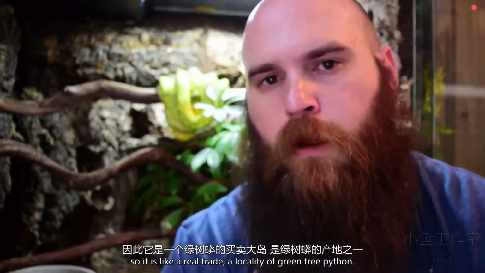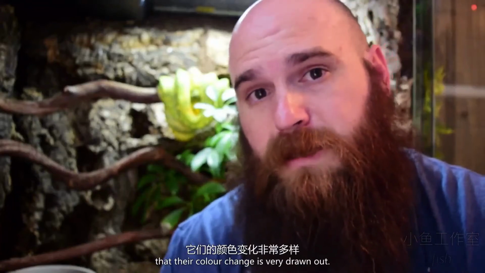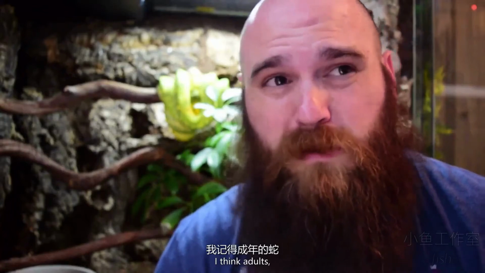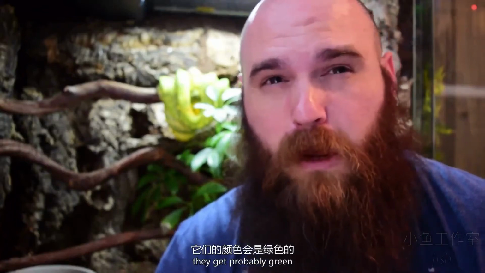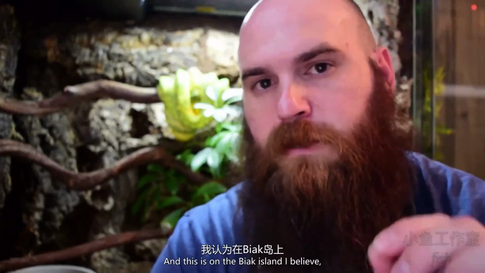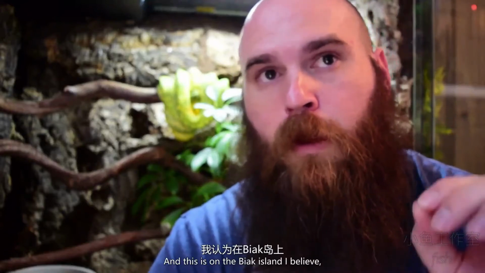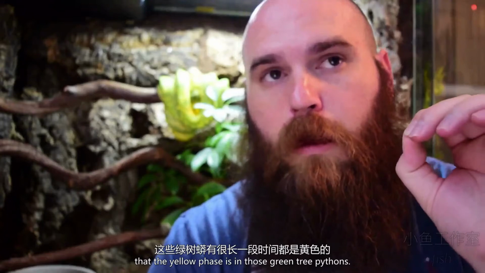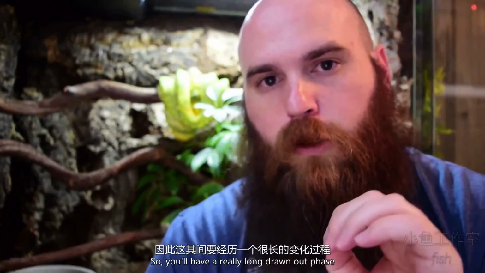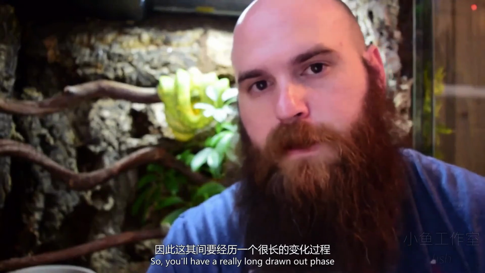One thing about the Biaks is that their color change is very drawn out. I think adults get probably green till about they're 5 years old. And this is on Biak Island, I believe, that the yellow phase is in those green tree pythons. So you'll have a really long, drawn-out phase from yellow to green.